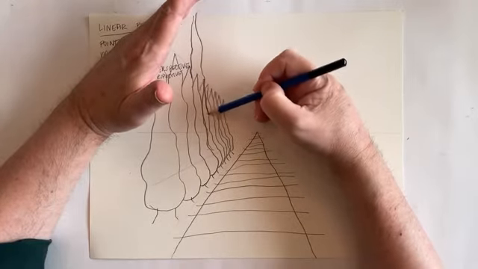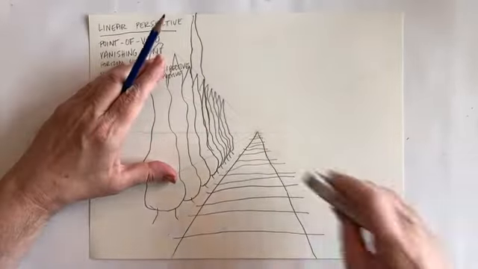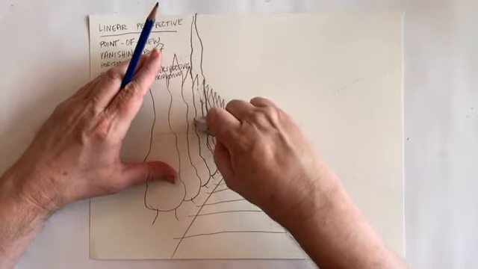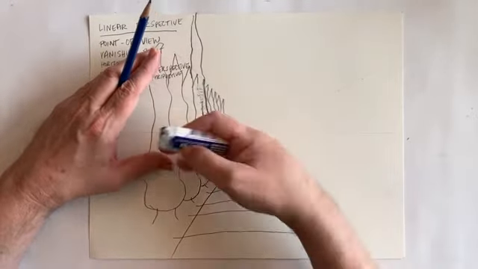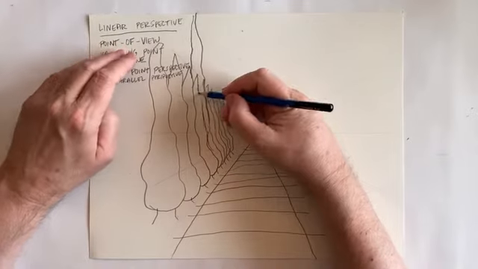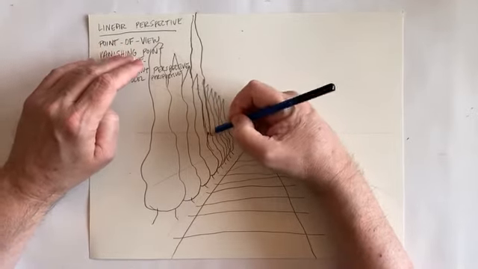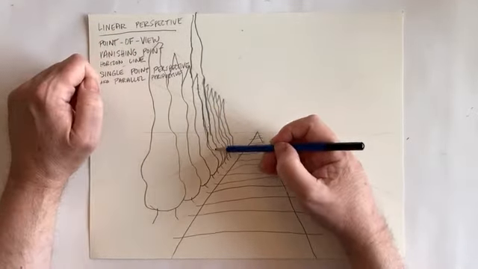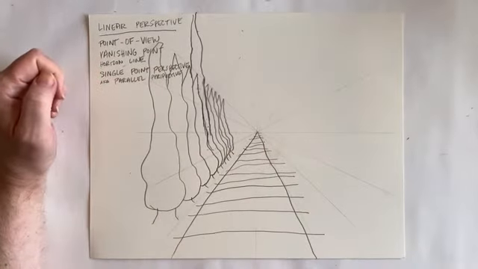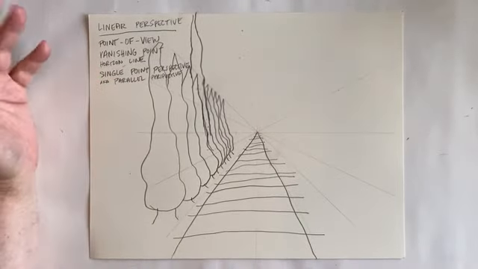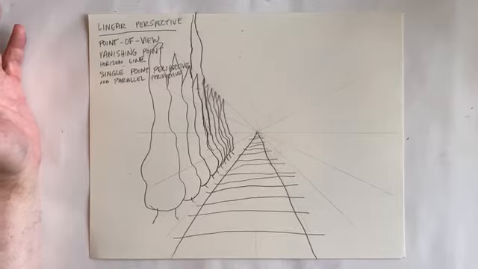So suddenly, let's see if I have an eraser here. Okay, it's sloppy, but you can tell what I'm doing. Suddenly this looks like a supergiant tree, right? Or a carrot, whatever it is.